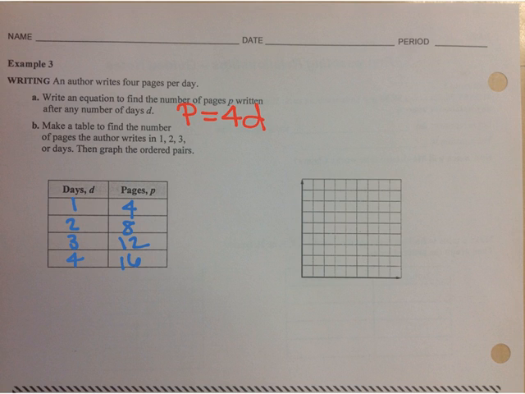So let's go ahead and label my axes. So once again, I'm going to start at 1, 2, 3, 4, 5, 6, 7, 8, and 9. And for my y-axis, I'm going to do it in increments of 2 this time. So 2, 4, 6, 8, 10, 12, 14, and 16.